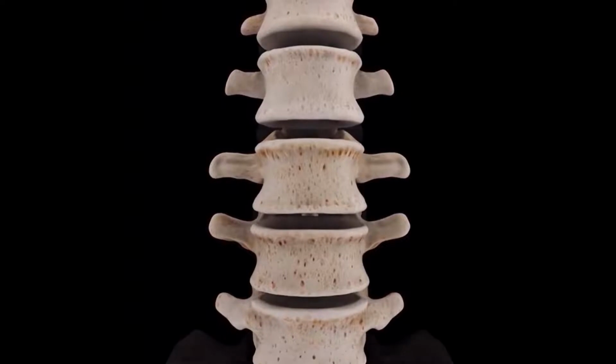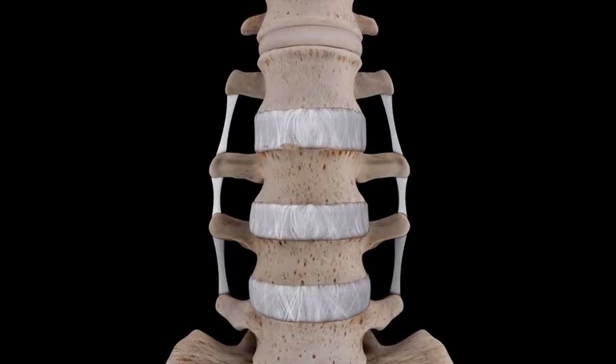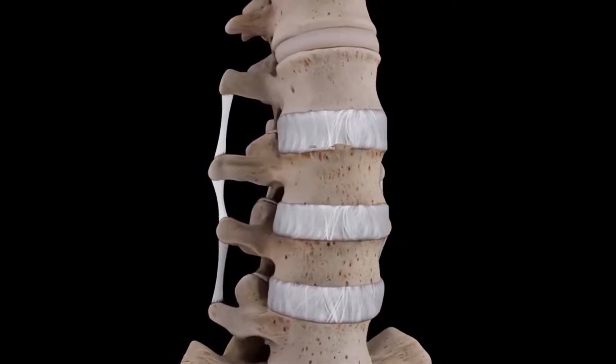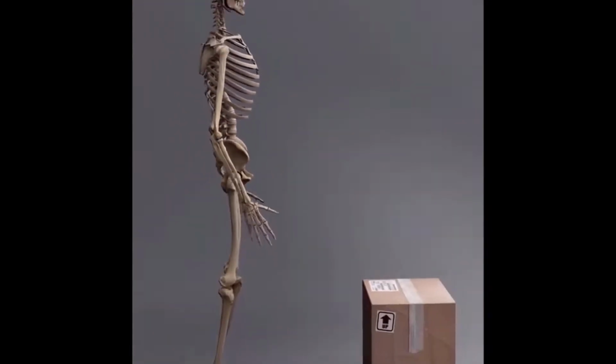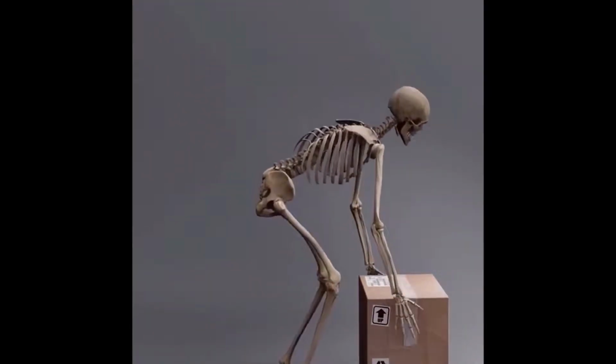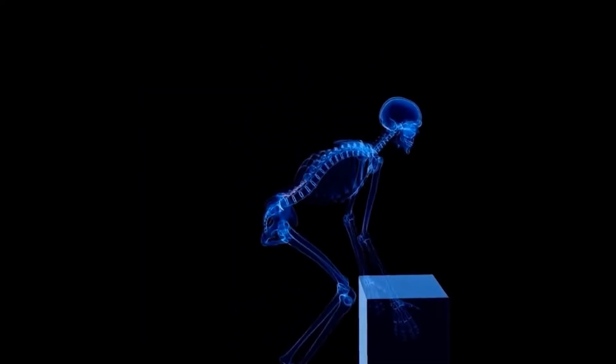Lumbar sprain is caused by stretching or tearing the tough ligaments that connect adjacent lumbar vertebrae. This can occur from a single unexpected load, such as improper lifting, or can occur from gradual overuse. Symptoms include back pain, stiffness, and decreased range of motion.